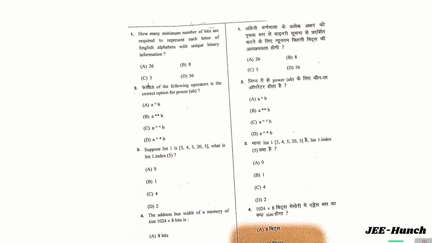So question number 1 is how many minimum number of bits are required to represent each letter of English alphabet with unique binary information. So the answer will be option number B, 8.